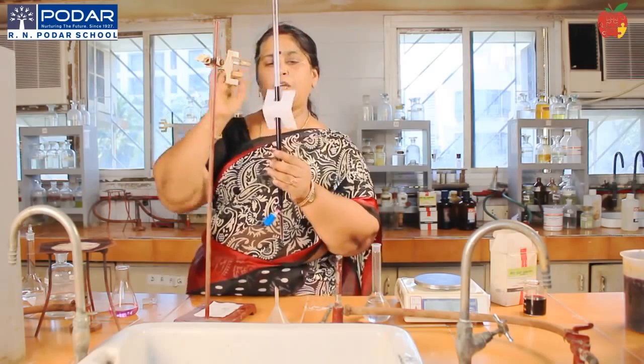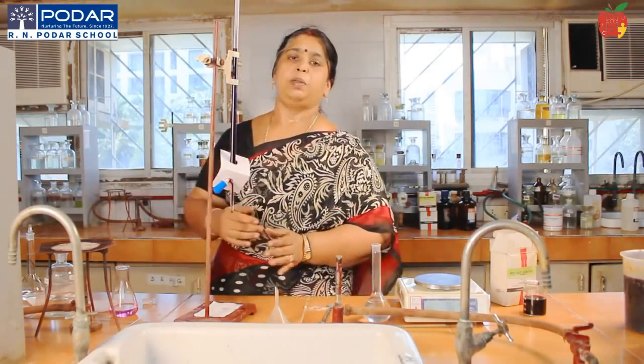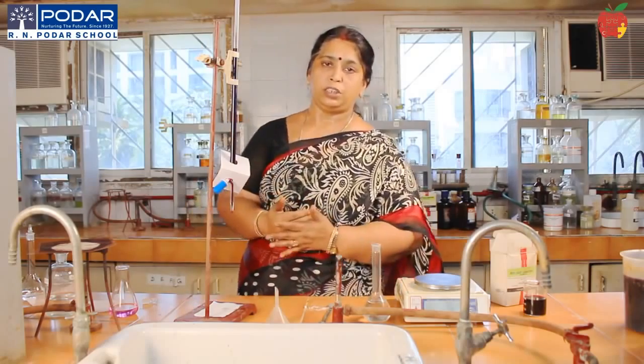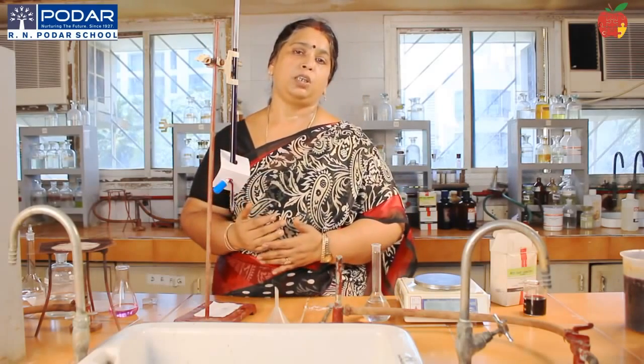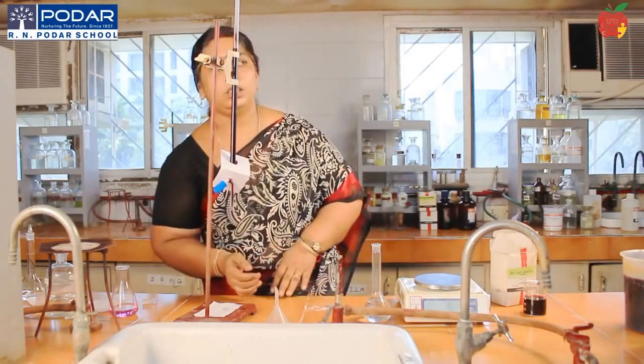So I repeat this experiment to get a concordant reading. Two successive readings should be concordant. Then I note it down in the paper and get it attested from the examiner. That's it.